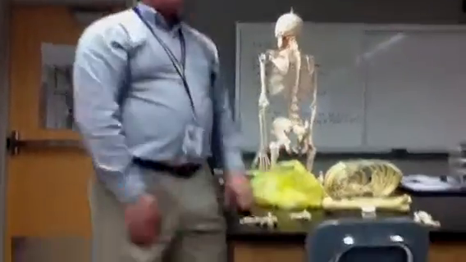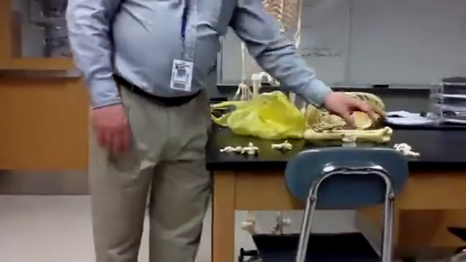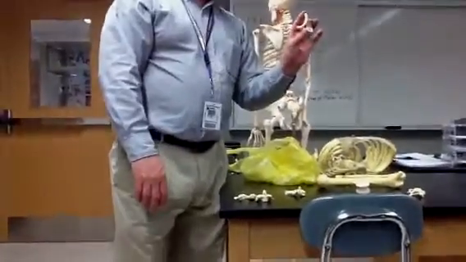A lot of times I do one of these things, and I'll say, all right, show me the thoracic vertebra, and then you just have to pick them out.